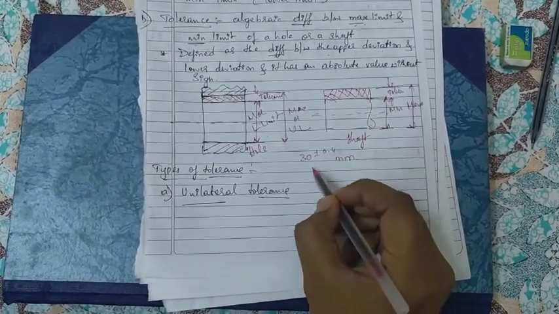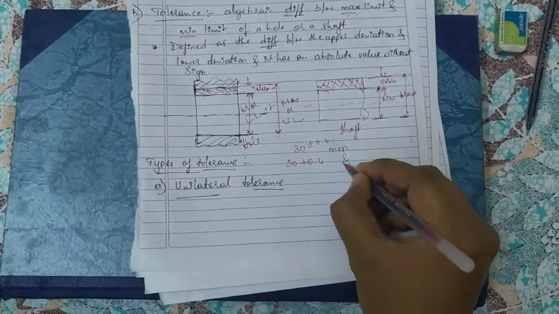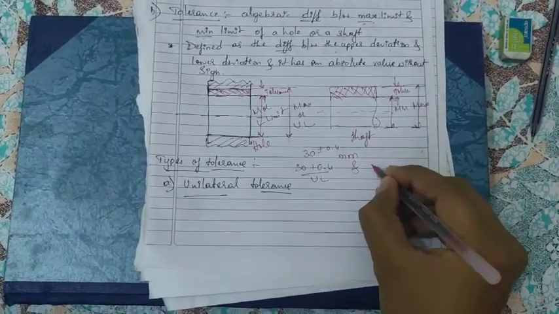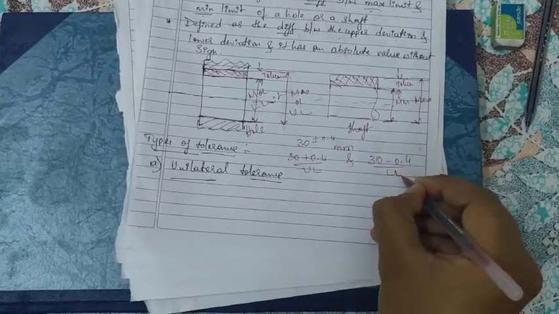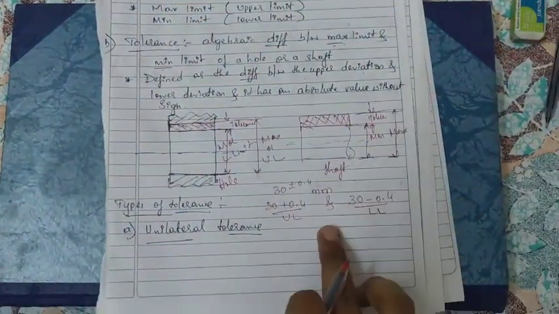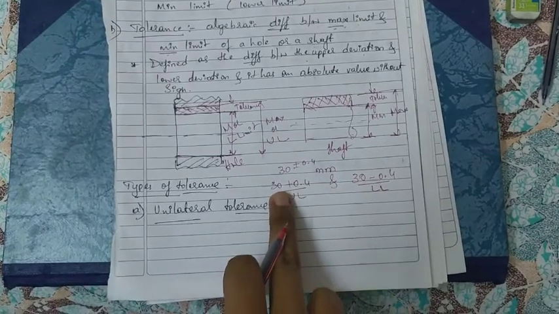So 30 plus or minus 0.4 means what? 30 plus 0.4 is the upper limit, and what is the lower limit? 30 minus 0.4 is the lower limit. So this is the upper limit and this is the lower limit value. The variation is 30 minus 0.4 and 30 plus 0.4.